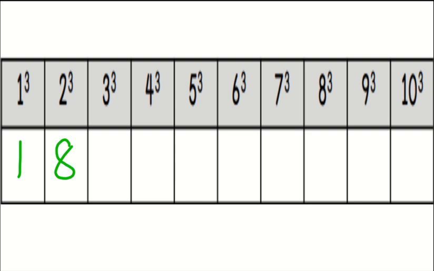Who can give me 3 to the third power? Corey? Yeah, 27. That's the one we just talked about. All right, 3 times 3 is 9, times 3 makes 27. How about 4 to the third power? Adam? 64. This one gets used a lot in 8th grade math.